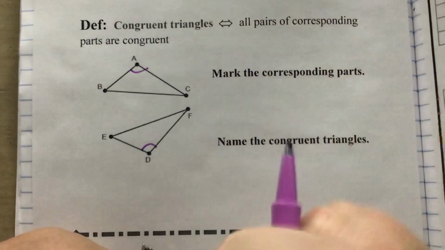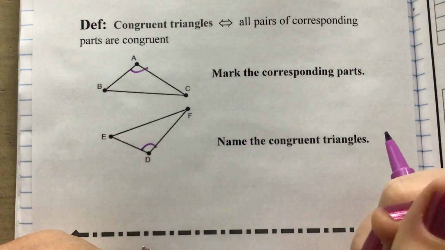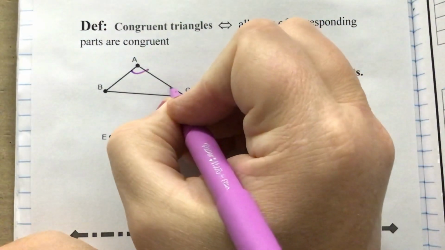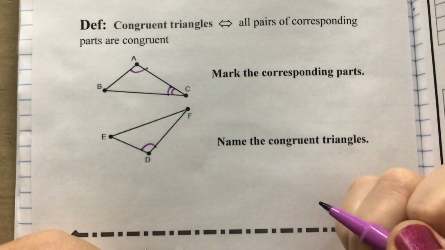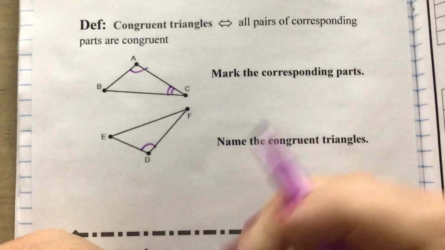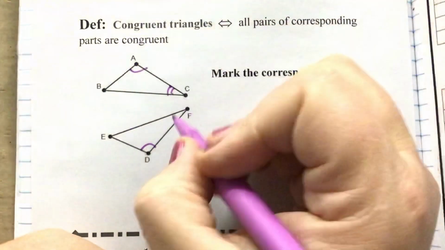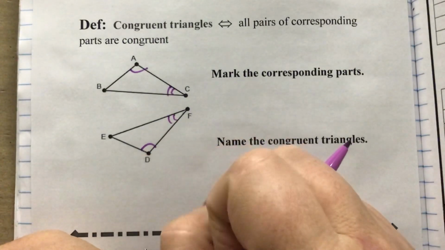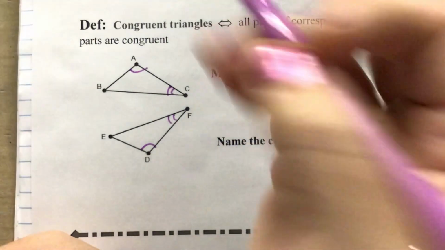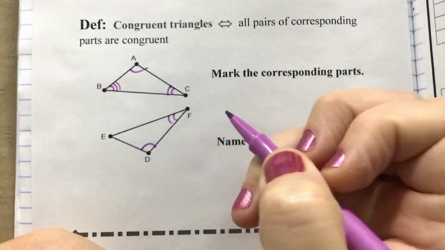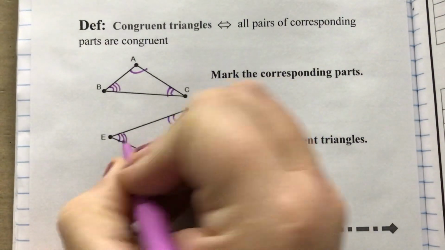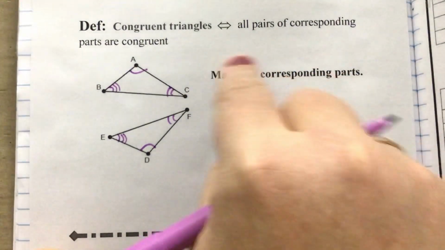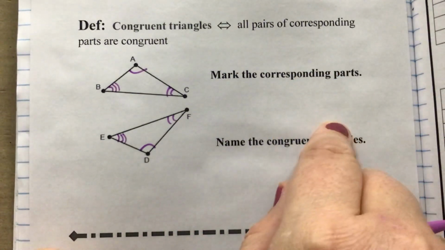What's another pair of angles that you think go together? Okay, angle C. I'm going to put 2 arc marks there to show that it's different. What is C going to go with in the other triangle? F. So I'm going to put 2 arc marks at F. What's the third pair of angles that I'm missing here? I'm going to put 3 arc marks on B and 3 on E. So that's marking, in this case, the angles.